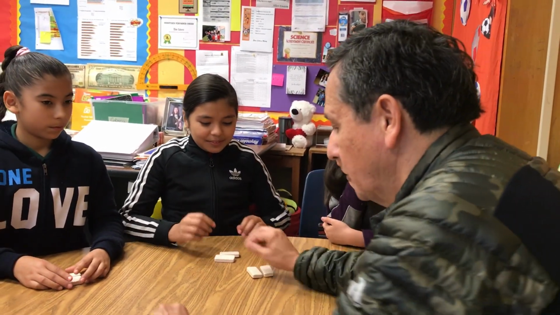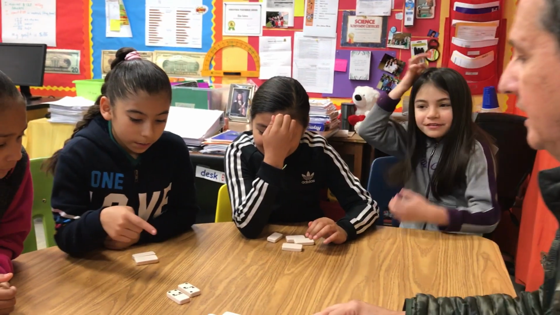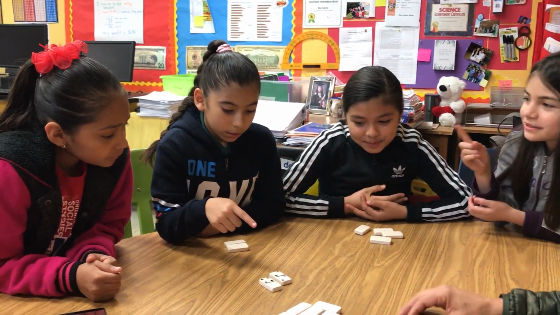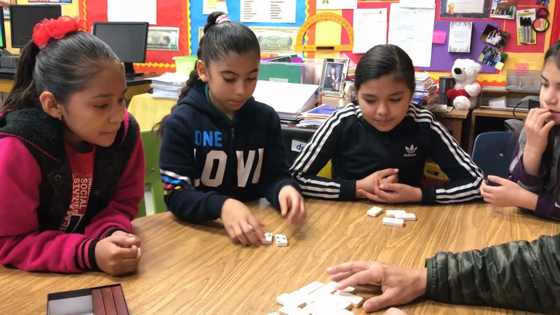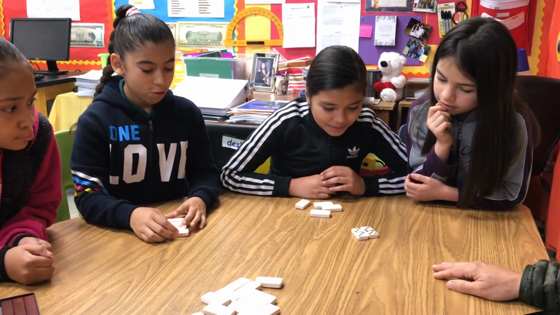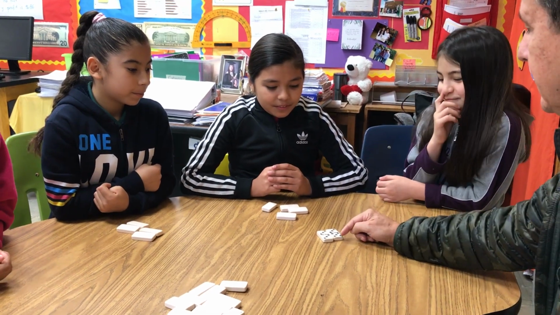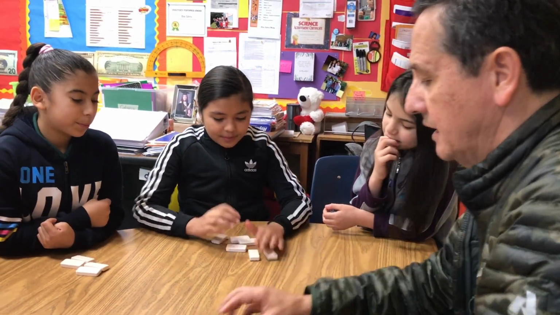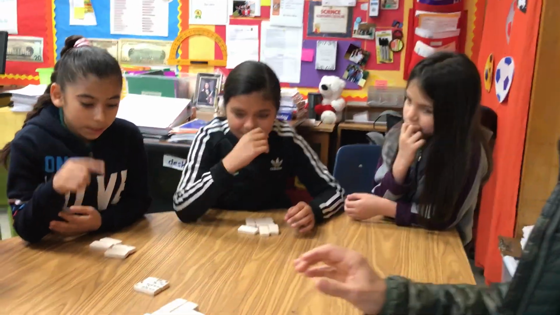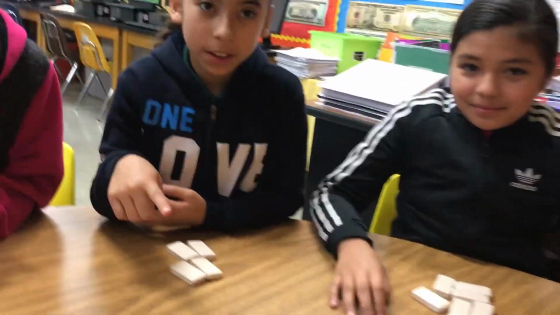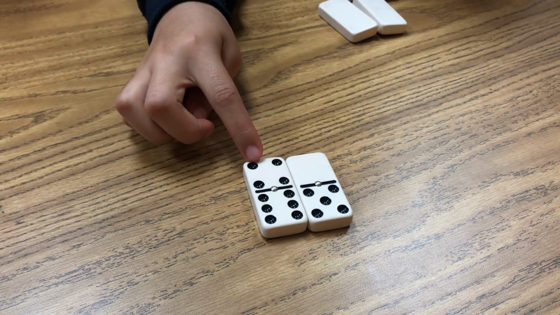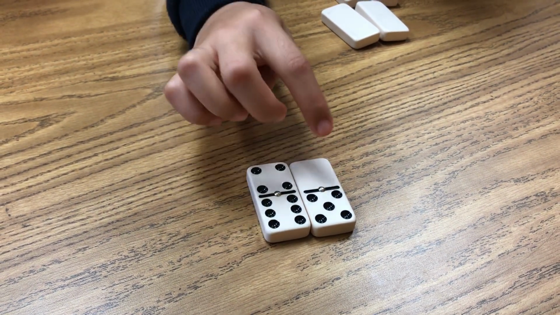6? 6 is correct. 16. Is correct. 48? 8 times 6 is 48. 50. How much? 50. Why? Because 6 plus 4 is 10, 5 plus 0 is 5, and then 10 times 5 is 50. 50 is correct.